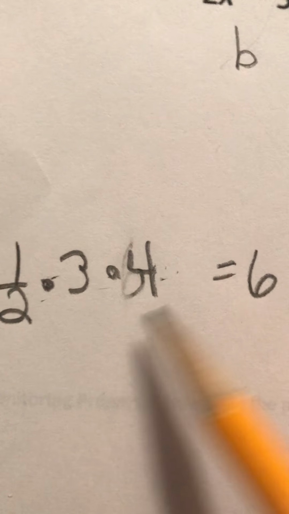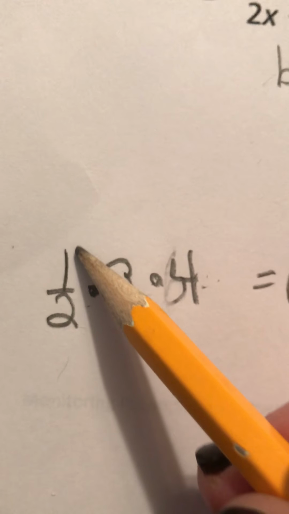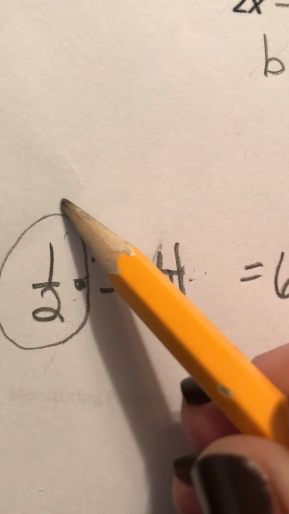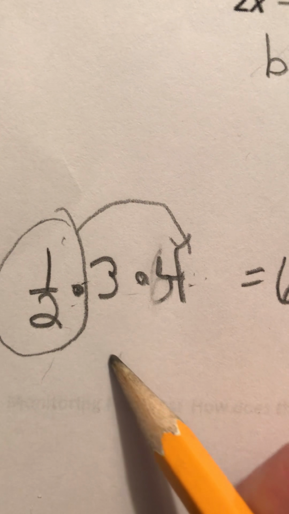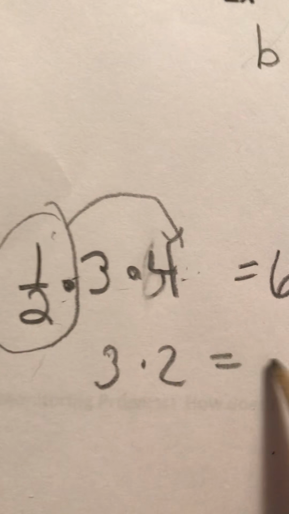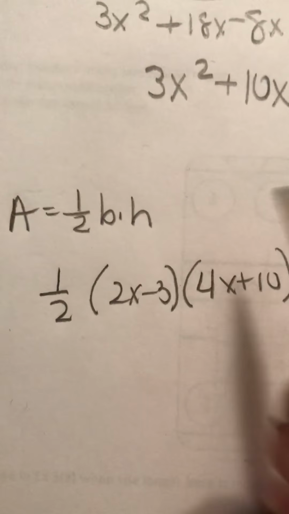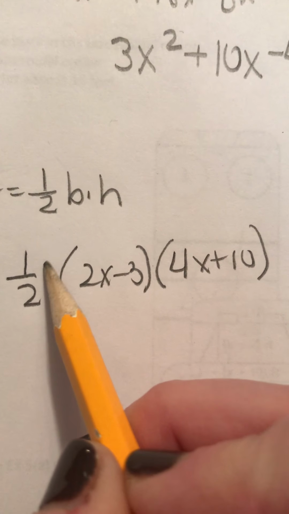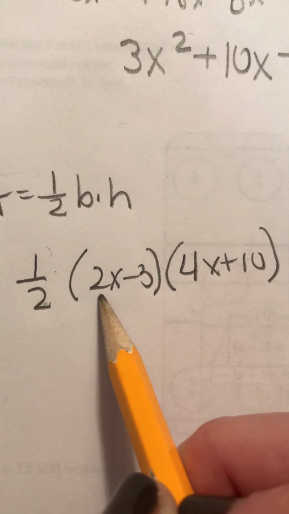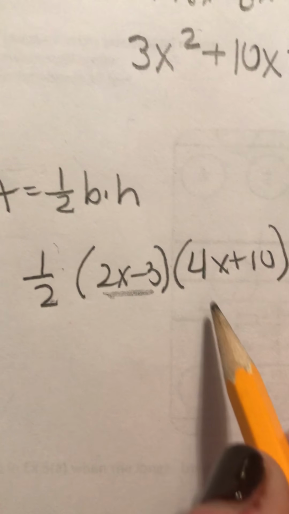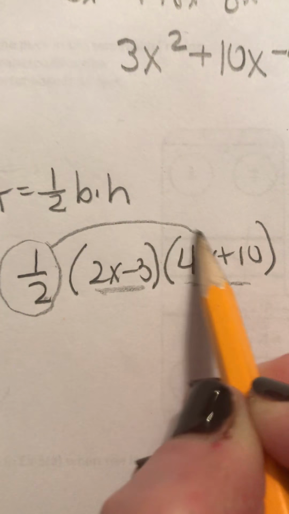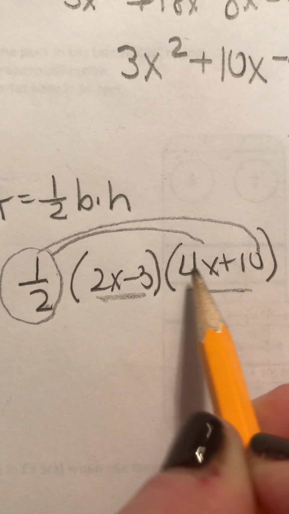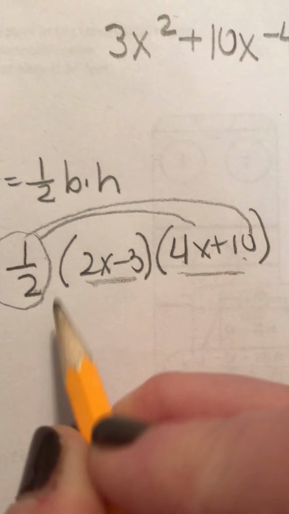We know the answer is going to be 6, but I'm going to propose something in light of the algebra we're going to do. As long as I take half of one of these numbers, so I might say to myself, I'm going to take half of 4. So 3 times 2 gets me 6. And the reason I'm saying that is because I'm going to simplify this and say I could either take half of our first binomial or half of the second one. And I'm probably going to do half of the second one because I realize that I can do half of 4 and half of 10 pretty easily.